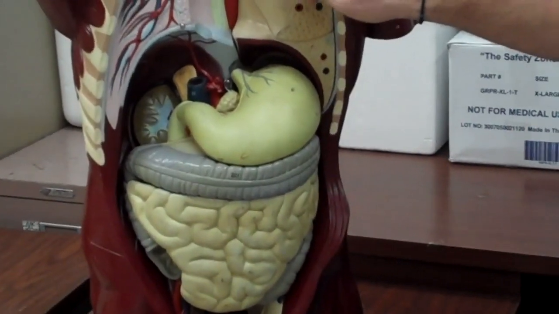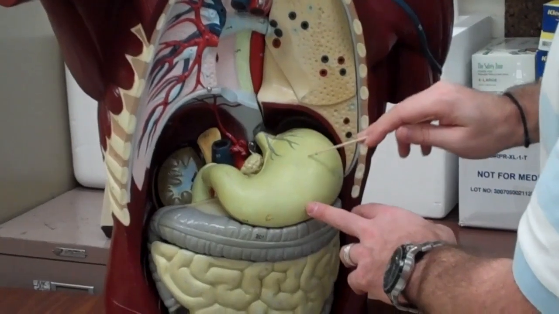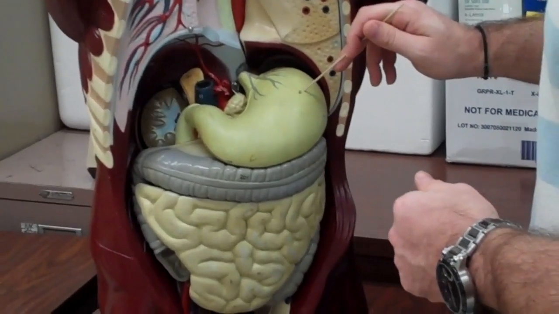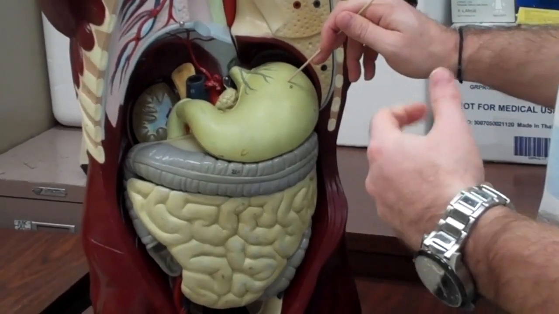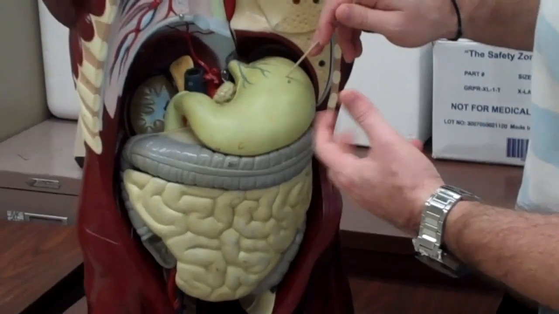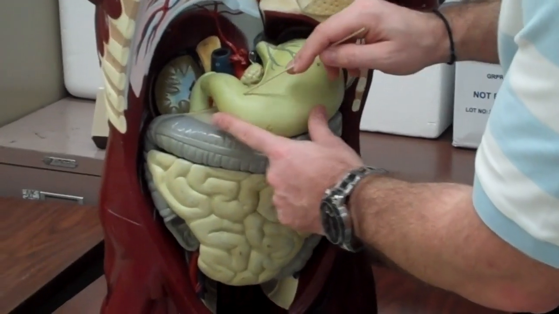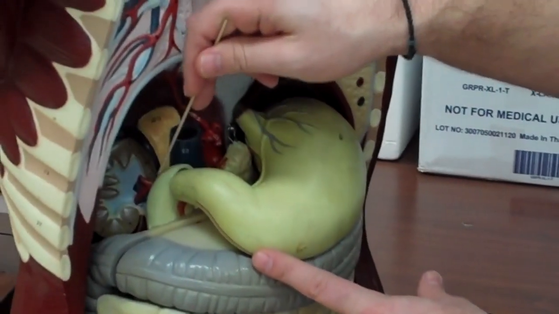Now we can see, here's the esophagus, which brings food into the stomach. The stomach helps release pepsin. The cells of the stomach produce this hormone or this enzyme to break down proteins, and that's very important. After the stomach, we have the beginning of the small intestine, called the duodenum.